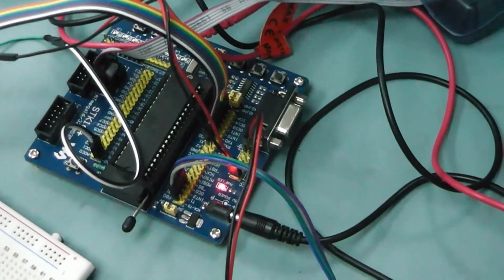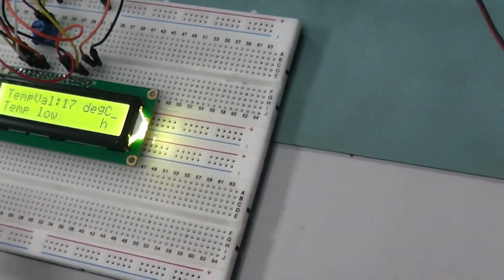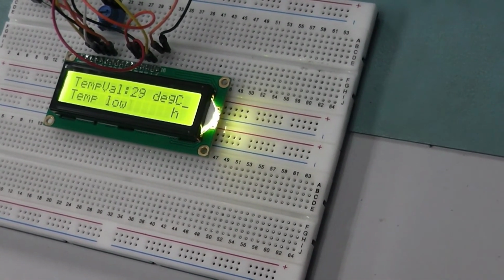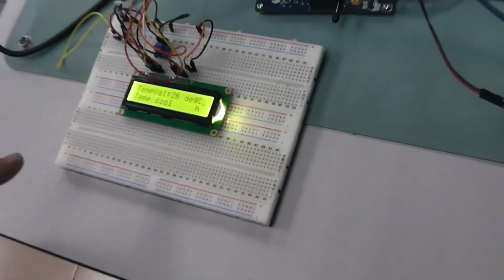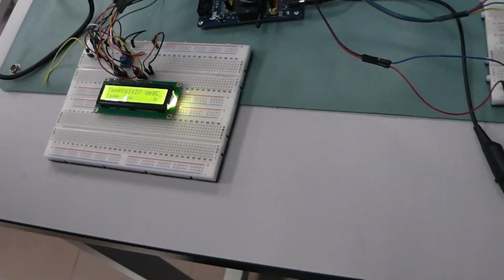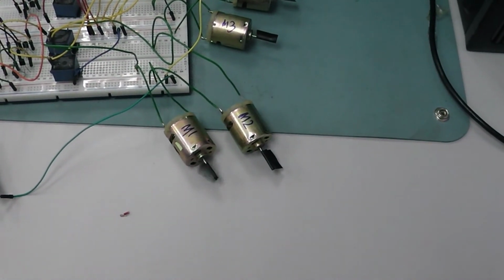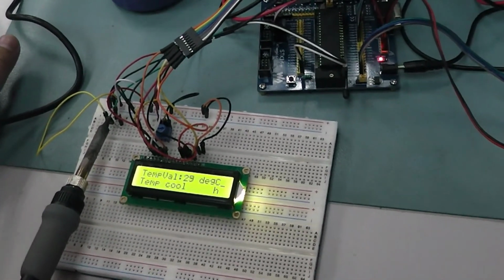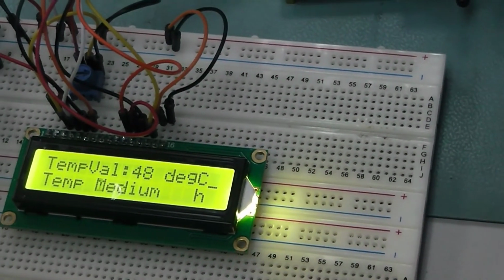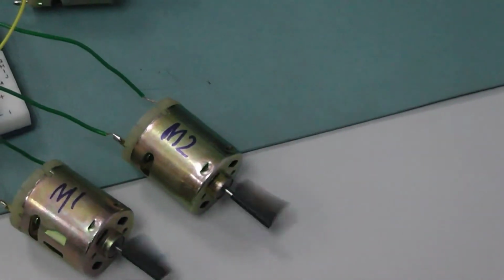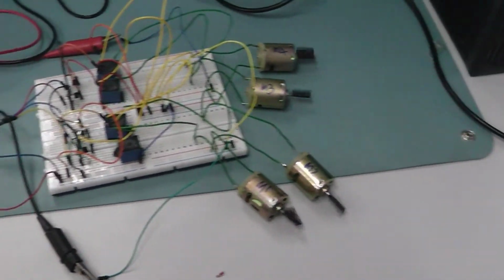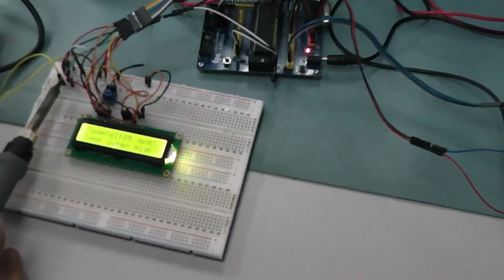Now the display shows the temperature sensor value and then the condition, depending on the program. If the value is 25 until 35, motor 1 is running. To increase the temperature, we use a soldering iron. We heat the temperature sensor, the temperature grows up, and we can see the movement of the motors. Motor 2 and motor 3 are running, and after 70, all 4 motors are running.